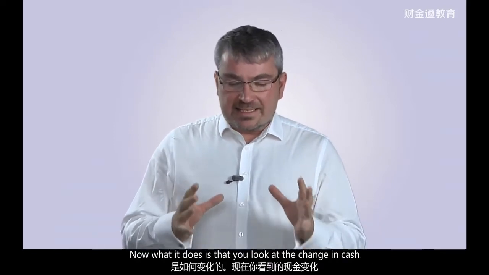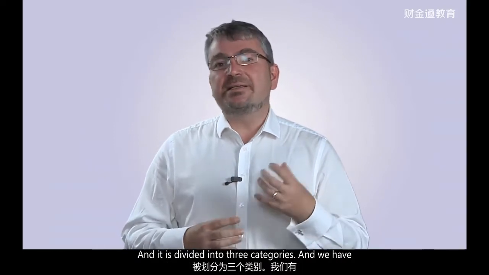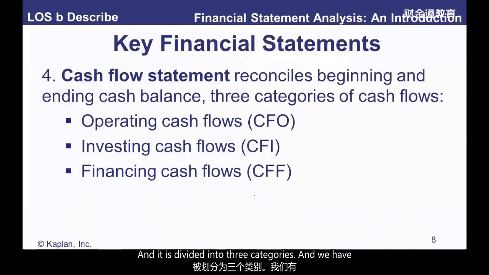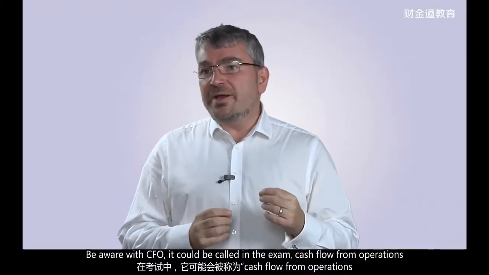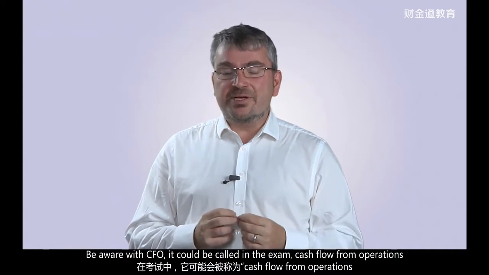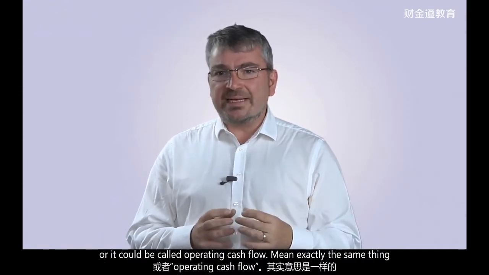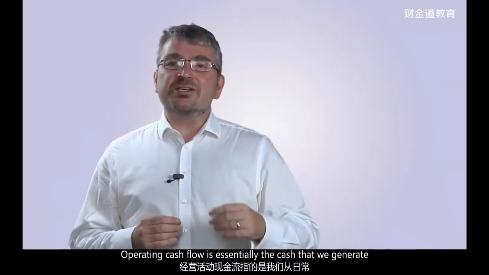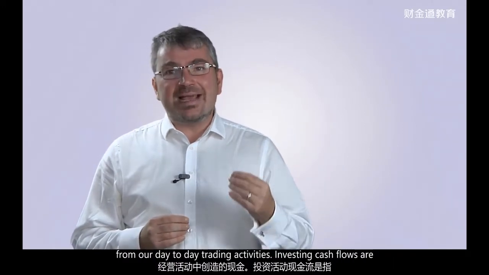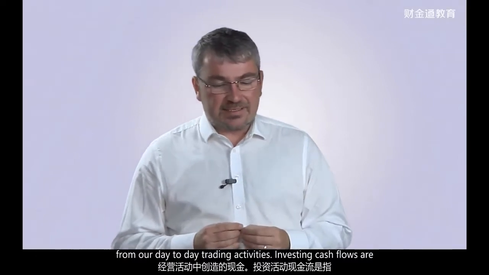Now what it does is it looks at the change in cash and it divides it up into three categories. And we have operating cash flows or cash flow from operations, investing cash flows from investing, and financing cash flows from financing. Be aware, especially with CFO, it could be called in the exam a cash flow from operations, or it could be called an operating cash flow. Means exactly the same thing. Operating cash flows are essentially the cash that we generate from our day-to-day trading activities.